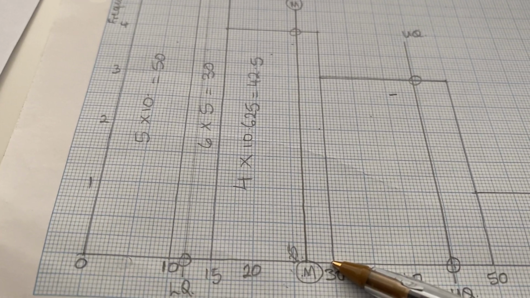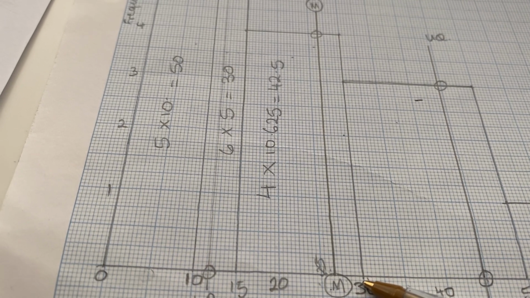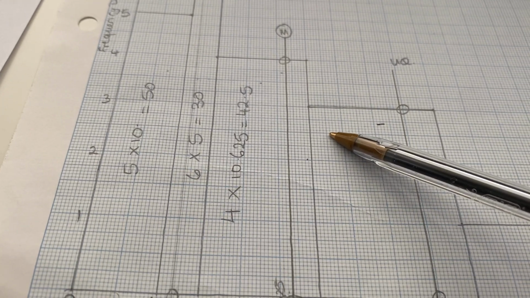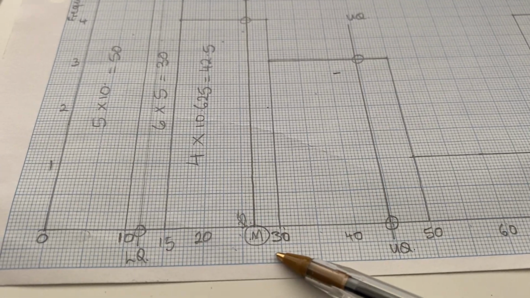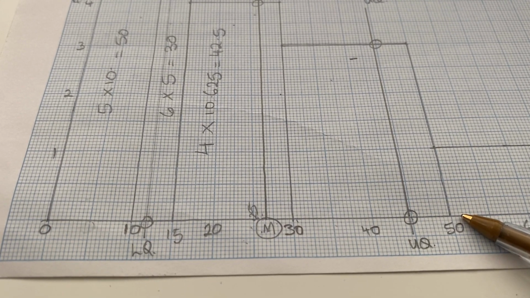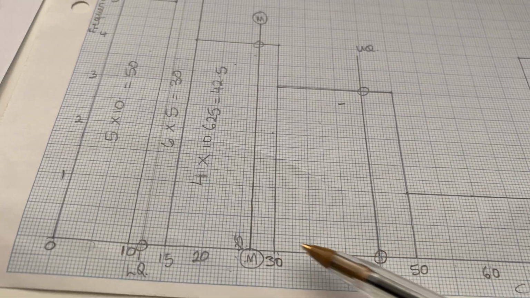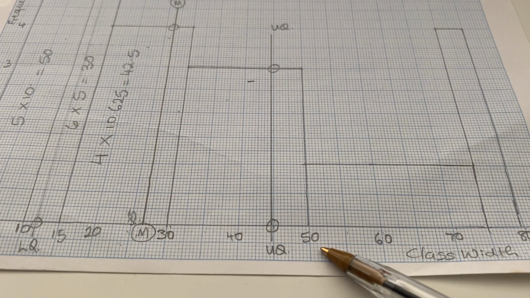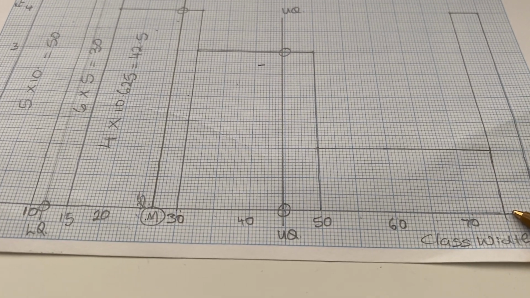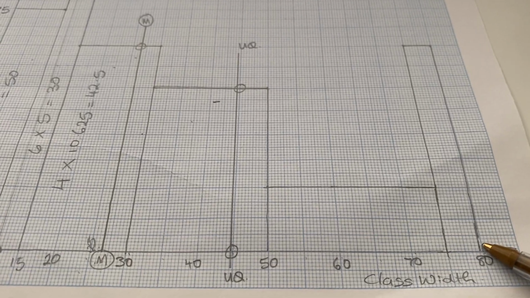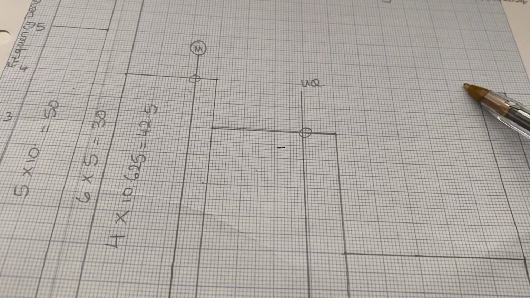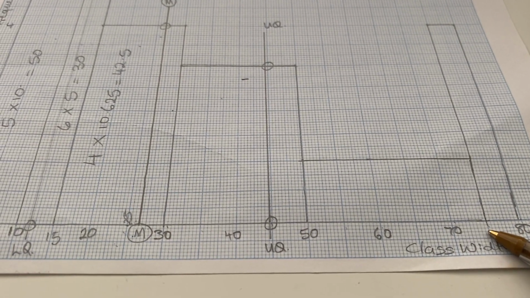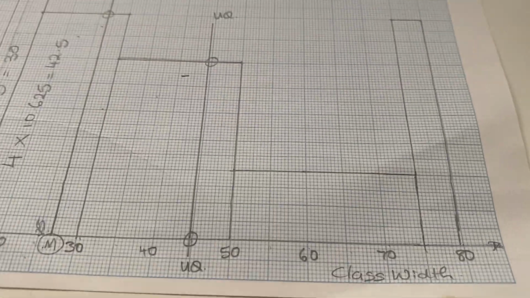The frequency density for the next bar is 3, and the class width is between 30 and 50. The frequency density for the next one is 1, class width 50 to 75. And then the next one, the frequency density is 4, the class width is between 75 and 80 here.